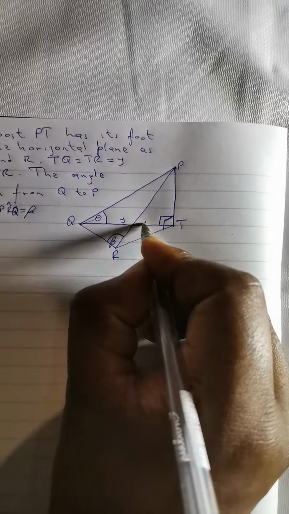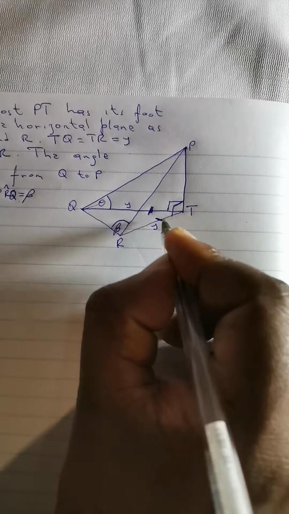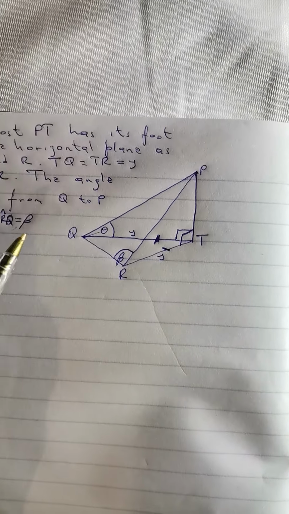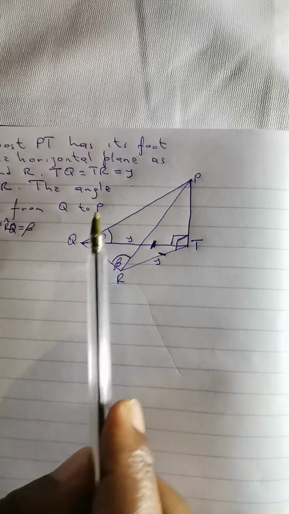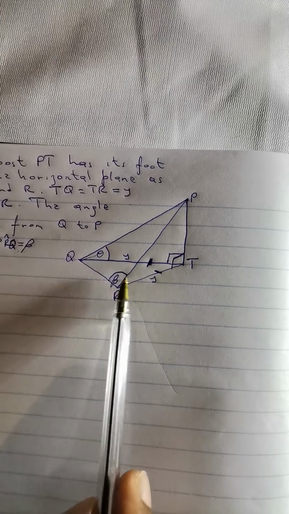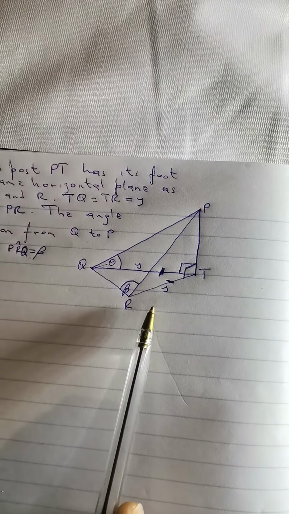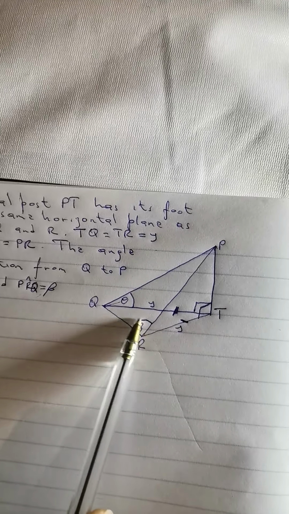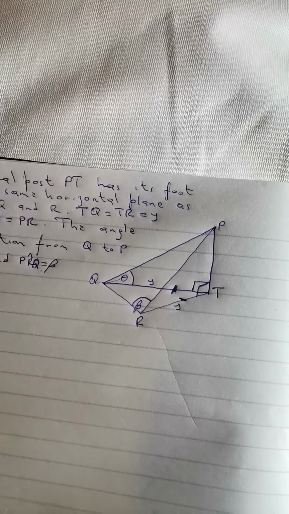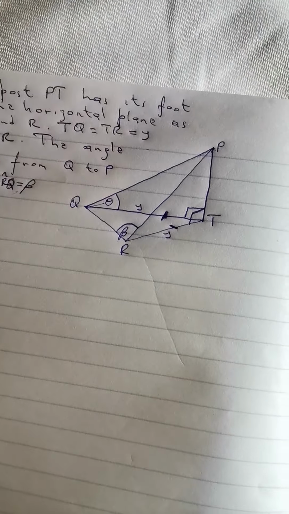Maybe let's use a single dash to note that these lines are equal. And the moment you do that, you know that, okay, if you're talking about a triangle QTR, you already know that it's an isosceles triangle because you've got two lines that are equal. So that means the base angles of that triangle are equal. Maybe we will use that at some point.